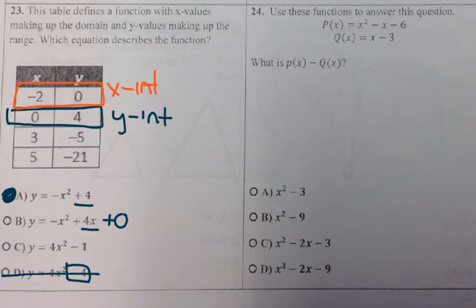All right. I see questions like 24 a lot that show up on the SAT and the Milestone. And for some reason, you guys sometimes have a hard time doing this with just studying up. So it says, use these functions to answer this question. So look, it tells us to take p(x) and subtract q(x). So we're just subtracting. We're using substitution and subtracting those two equations. So where I have p(x), I'm going to write the equation. And where I have q(x), I'm going to write the equation. Why did I write equals when it should be a minus? Come on now.